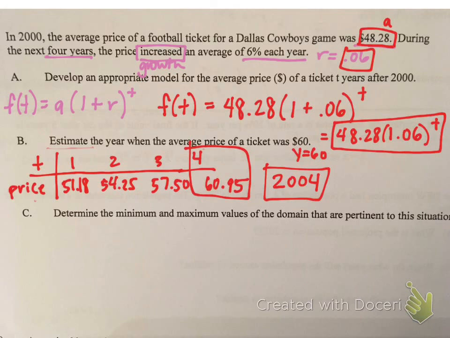Then it says determine the min and max values for the domain that are pertinent to this situation. The domain is my X values, which in this case would be 1, 2, 3, 4. So if I were to graph this, I can start in the year 2000, which would be when T equals 0.